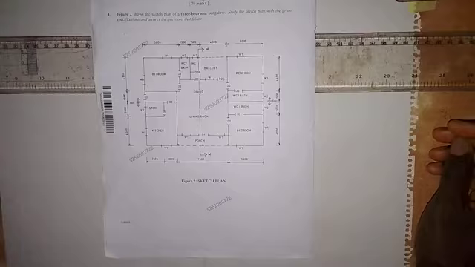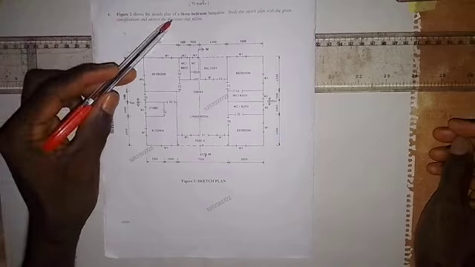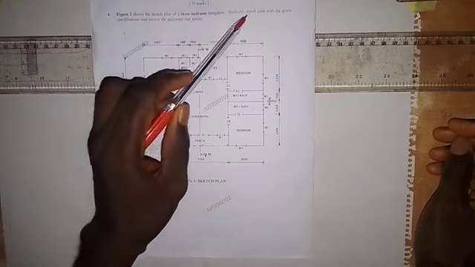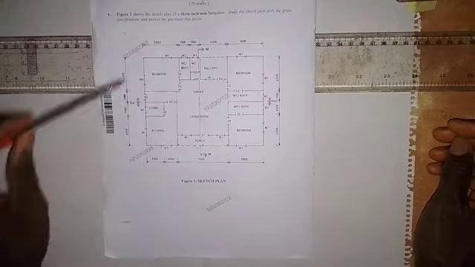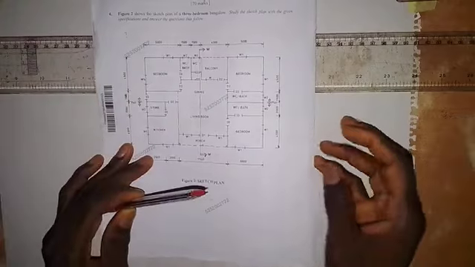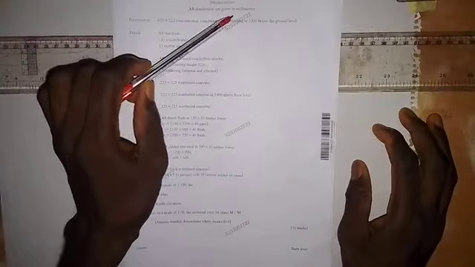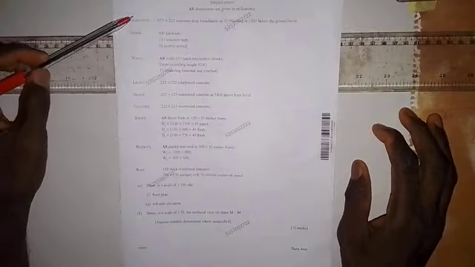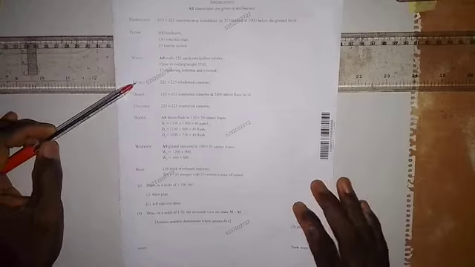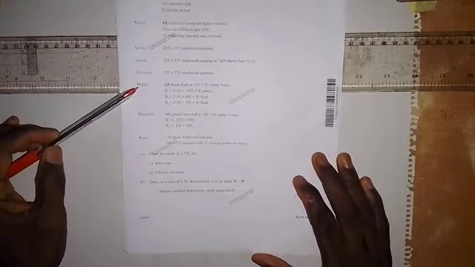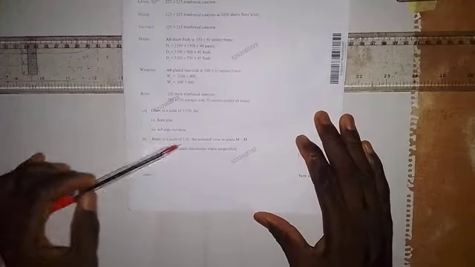Here we are going to be working on this building drawing question, which is for the year 2025 November GCE. Figure 2 shows the sketch plan of a 3-bedroom bungalow. Study the sketch plan with the given specifications and answer the questions that follow. So this is the sketch plan as we have it here, and on this page we have the specifications. All dimensions are given in millimeters. We have the specifications for foundation, for floor, for roof, for lintel, for beam, for column, for doors, for windows, for roof, and then the questions that we are going to answer are here.